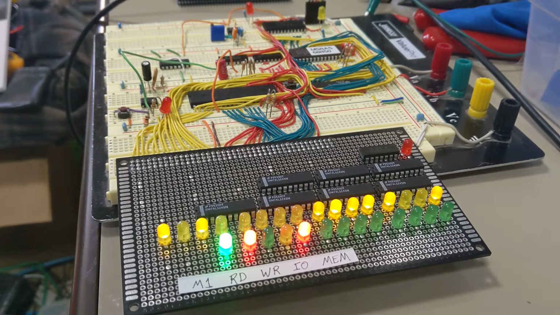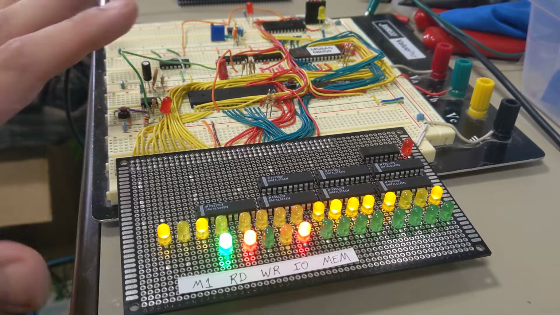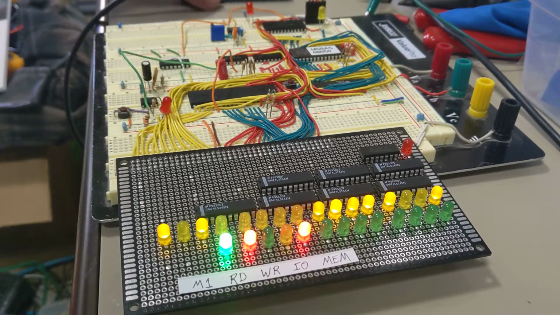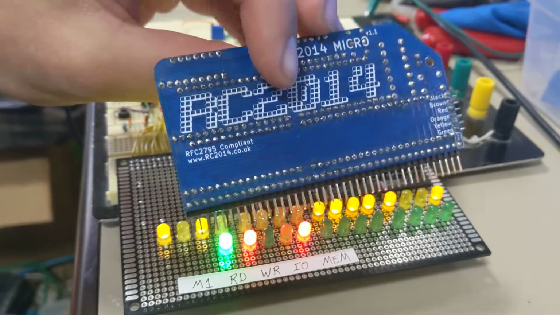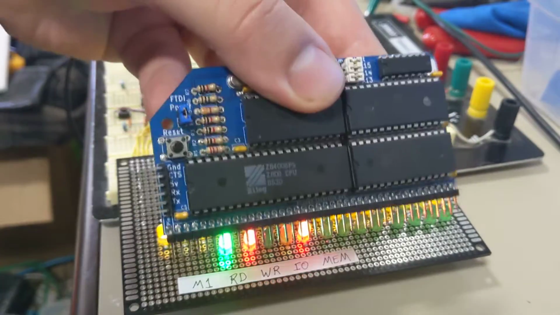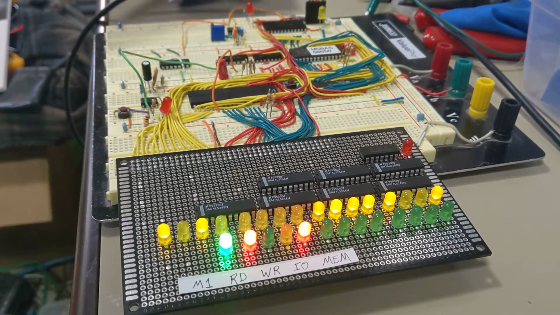Hey, this is Kenneth, and today we're looking at the Z80 breadboard computer again, and we're running a self-replicating program, or a computer virus, I guess. So what we've got here physically on the breadboard is that I've essentially just built an RC2014 Micro in breadboard form.